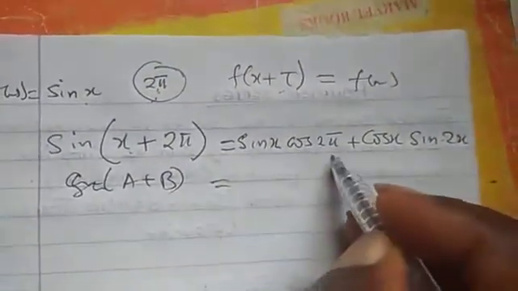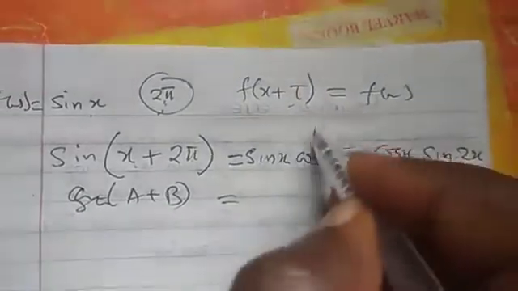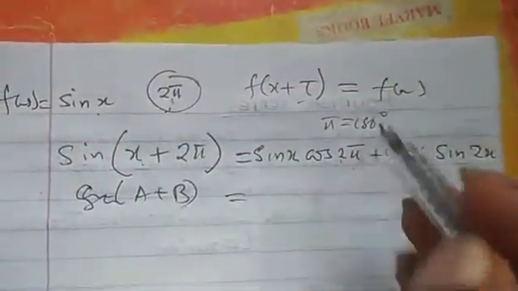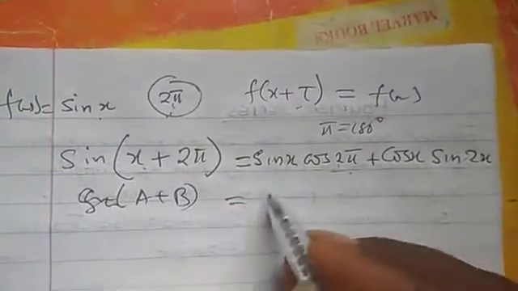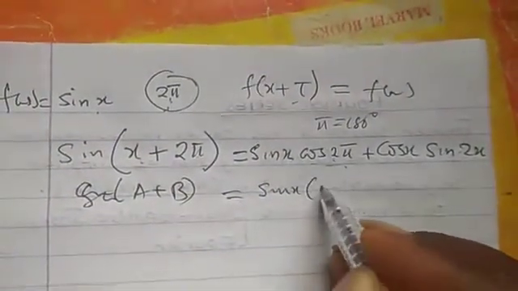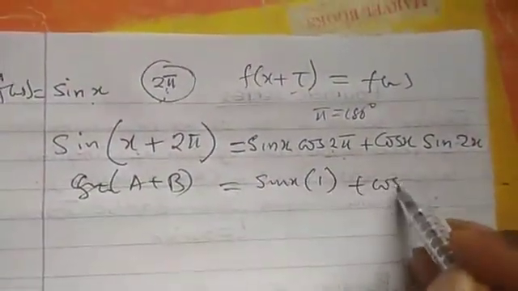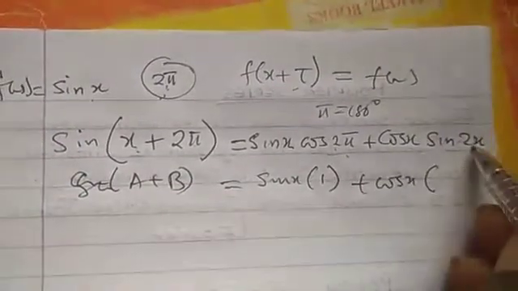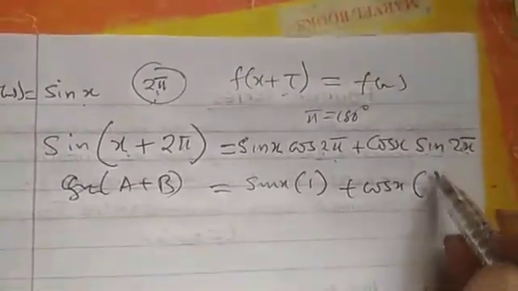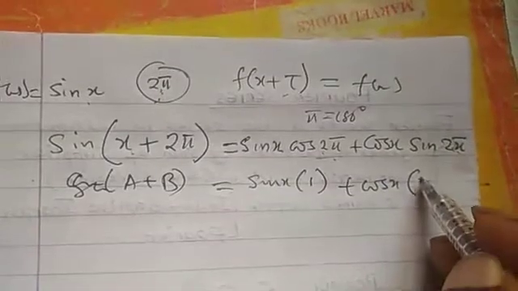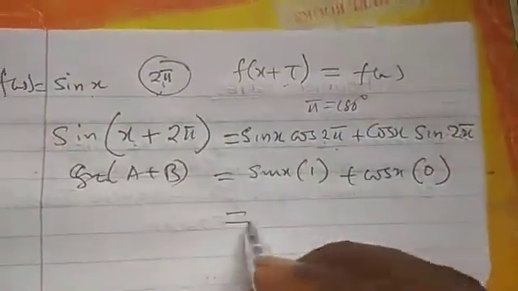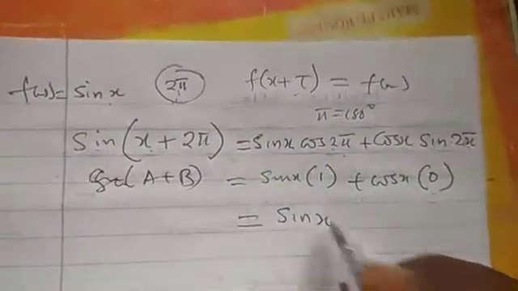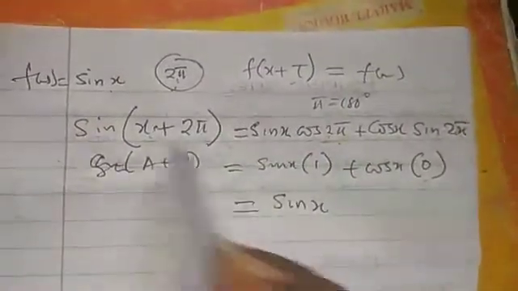Now, cos 2 pi from your calculator, you take pi to be 180 degrees here. That is cos 360, that is 1. So we have sin s into 1 plus cos s into sin 2 pi, that is sin 360, that will be 0. So what we have left is sin s. As you can see, it gives us back sin s.